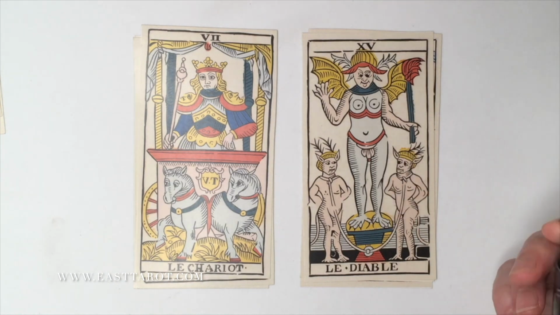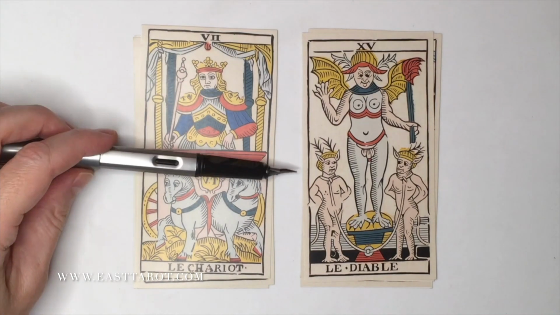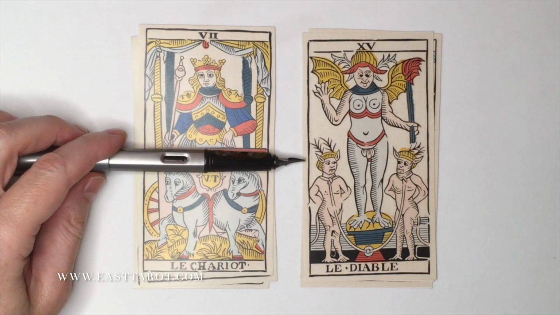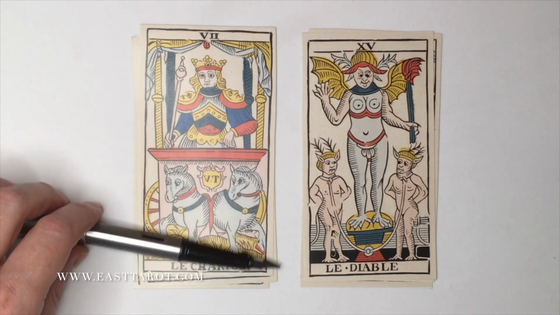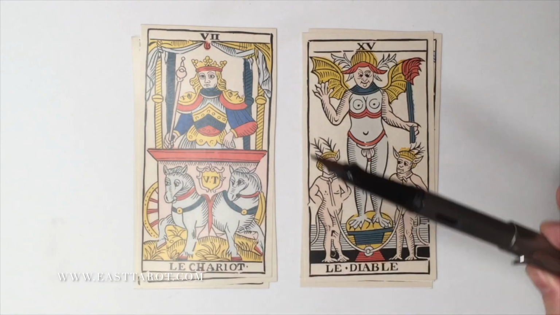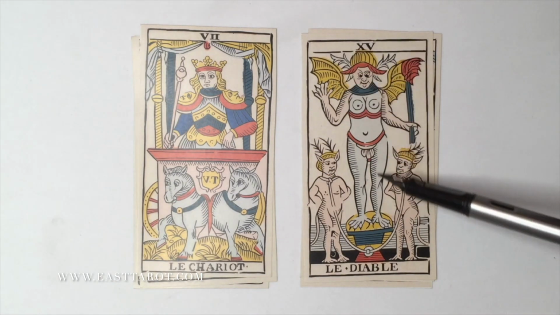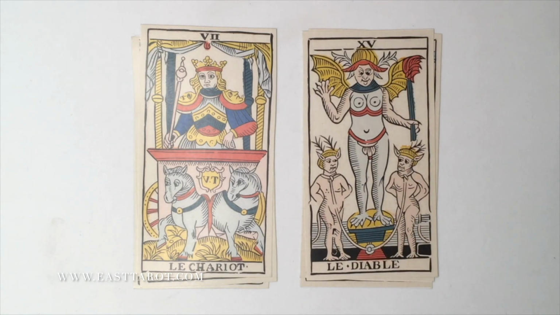Also, if we look at these cards and divide them in half, first of all we get the chariot. We can see that below the half of the card, his lower half is covered by the chariot, whereas in the Devil card everything is exposed. He's completely naked, with all his genitalia hanging out. So quite a contrast there.